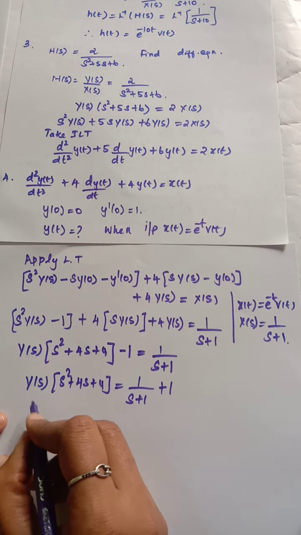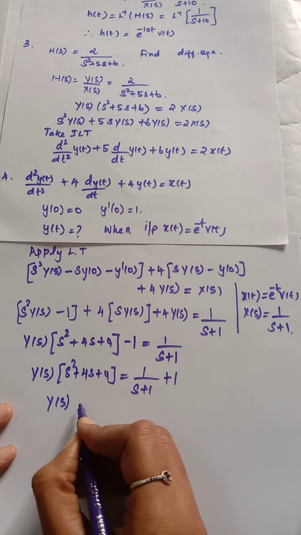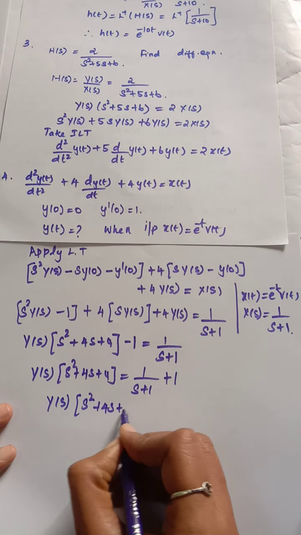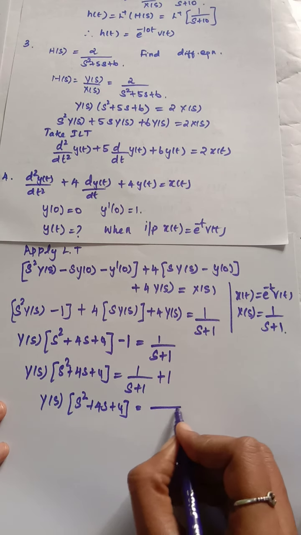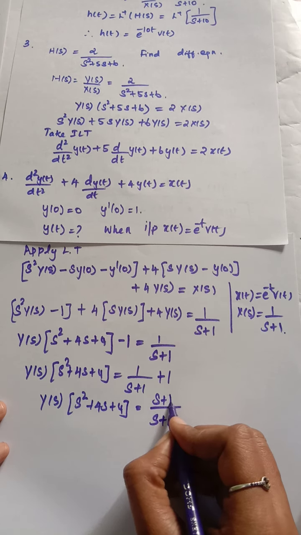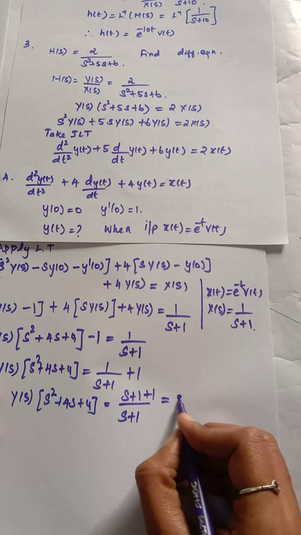Now simplify this and write. You have to find out Y of s. So Y of s into s square plus 4s plus 4 is equal to, taking the LCM, s plus 1 plus 1, so it is s plus 2.